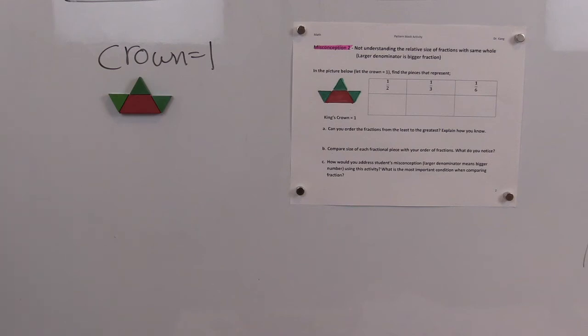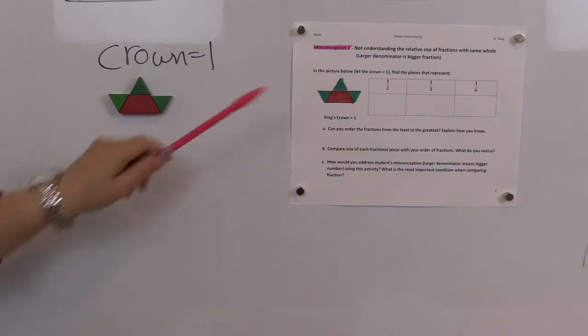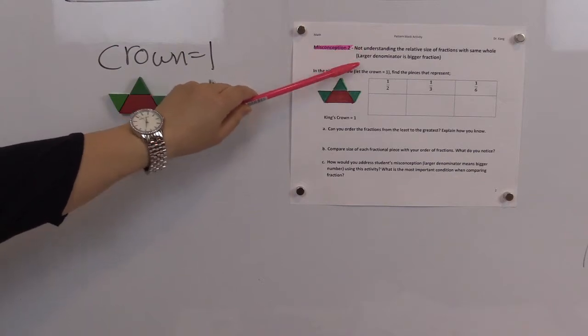Okay, so this is misconception 2. So from your misconception foldable, what was misconception 2 talking about? They're talking about kids do not understand the relative size of fractions with the same whole. Misconception 3 is the same with a different whole. The important thing is same whole.